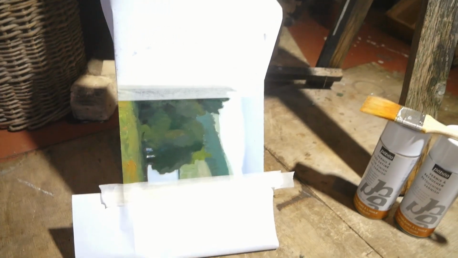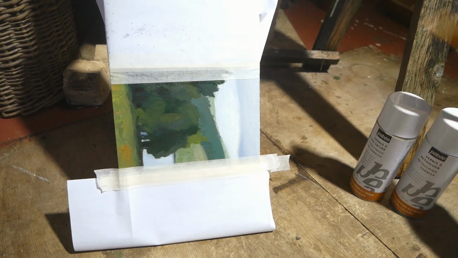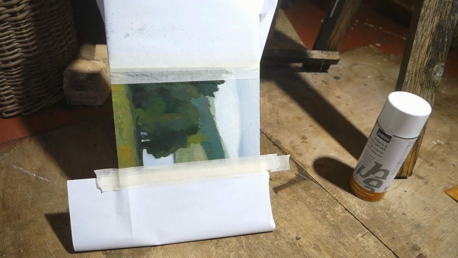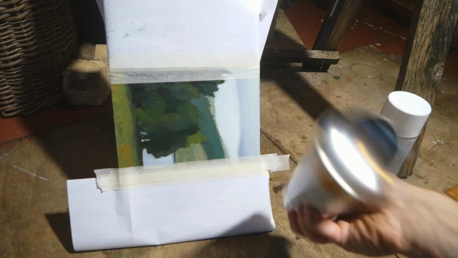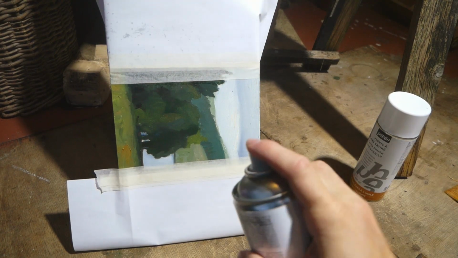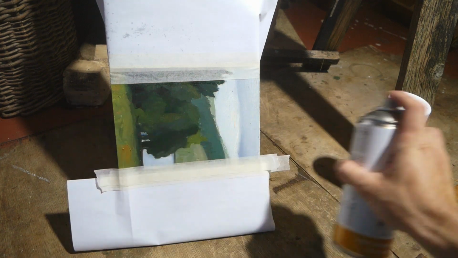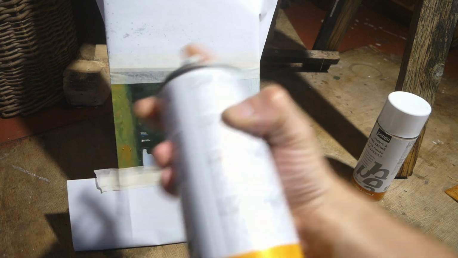So as I say, ideally you want them to be leaning upright when you spray varnish. So we're going to use this retouch, which I think should be glossy, followed by the satin. So I'm just giving the can a shake. Should be enough. And I'm going to hold the can about 15 centimeters away and just move backwards and forwards.